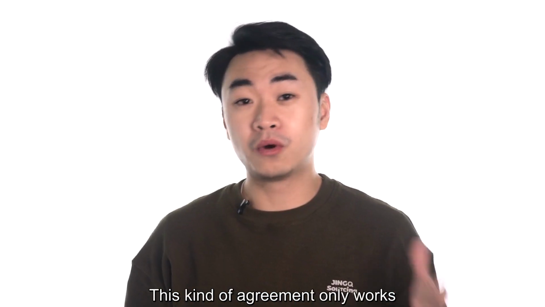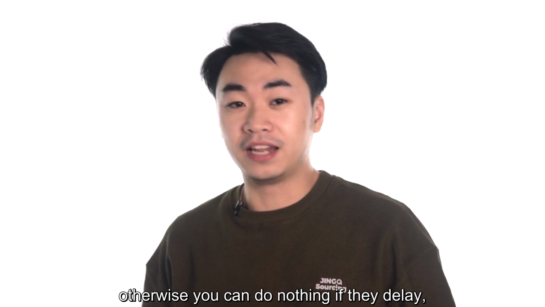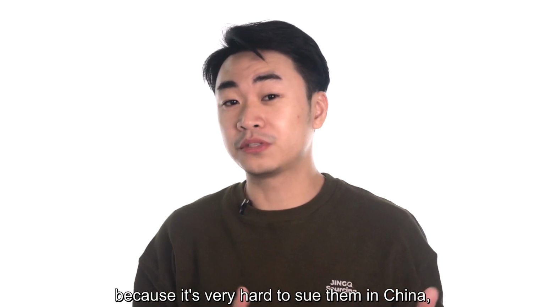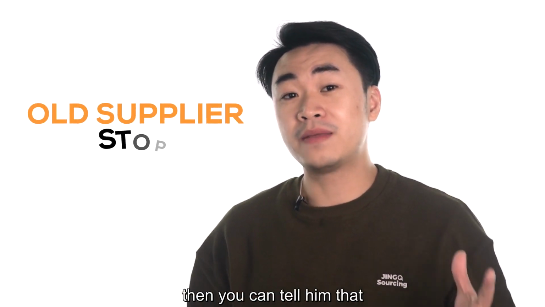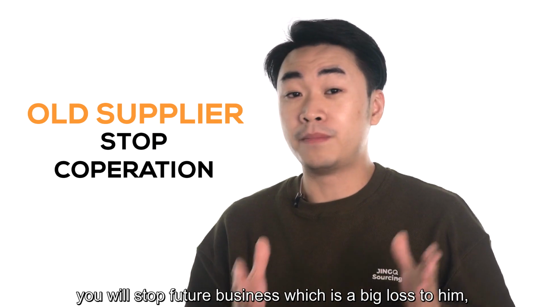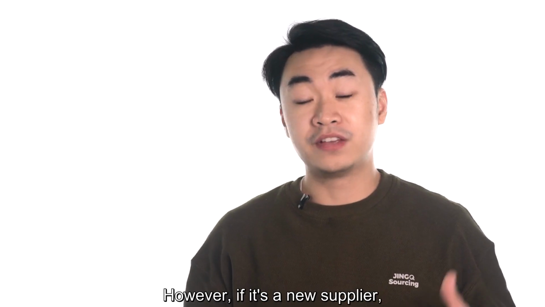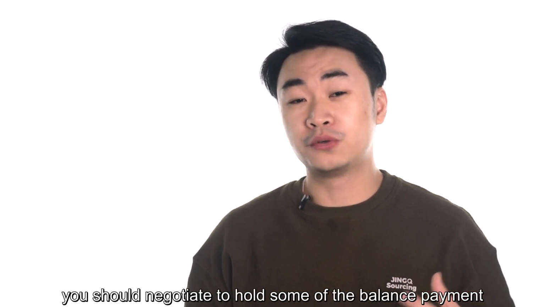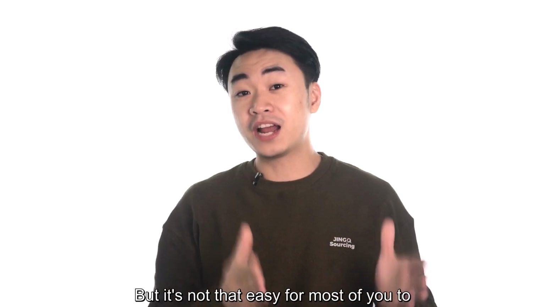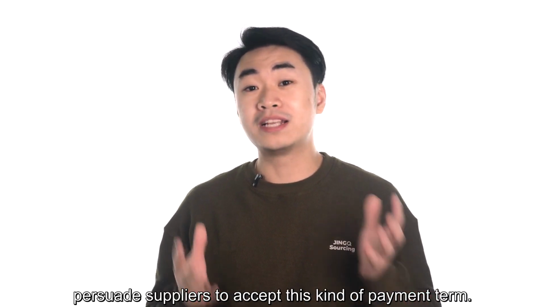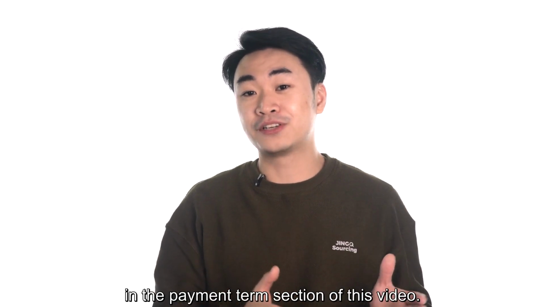This kind of agreement only works if you have some way to restrict the supplier. Otherwise, you have nothing to do if they delay, because it's very hard to sue them in China, especially if your order is small. If it's your old supplier, then you can tell him that you will stop future business, which is a big loss to him if he delays and also refuses to compensate you. However, if it's a new supplier, then you should negotiate to hold some of the balance payment until you get the product in time. But it's not easy for most of you to persuade suppliers to accept this kind of payment term. And I will talk more about this in the payment term section of this video.